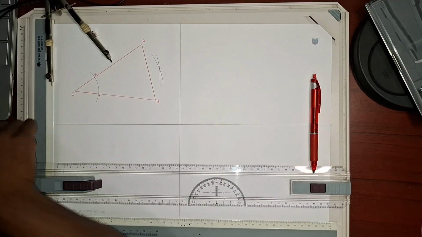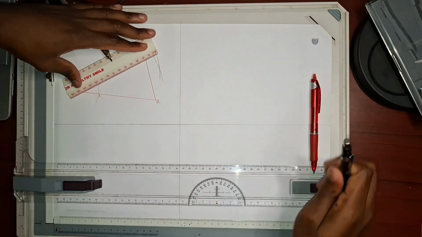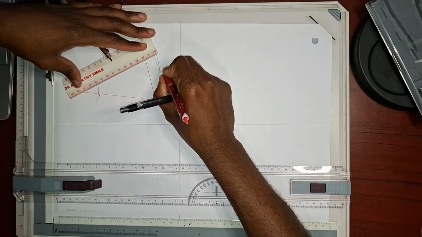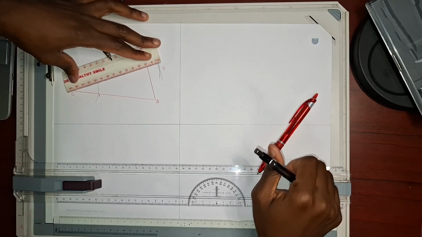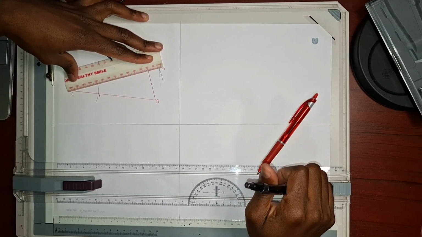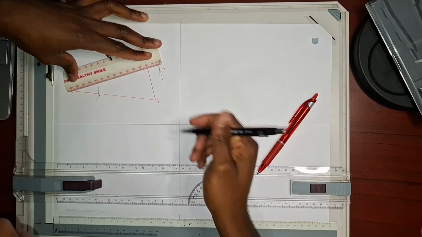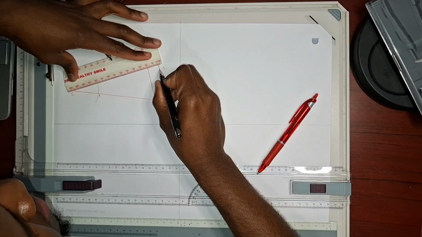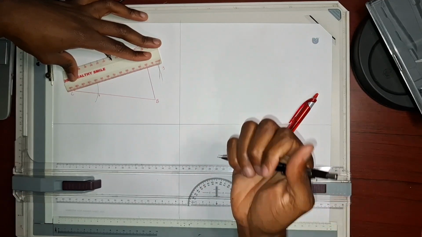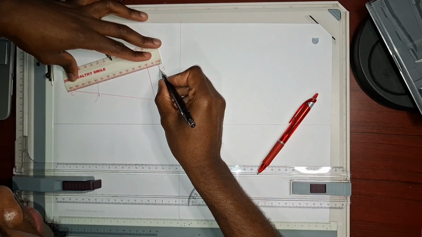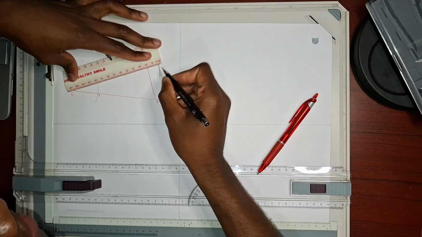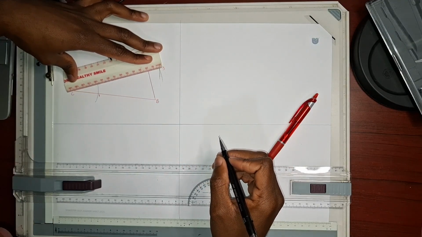And then you can join the intersection. You can call that point number 3. You can join C and 3 like that. The intersection might be somewhere there. Like I said, it doesn't matter if it touches all 3 as long as you get the concept.